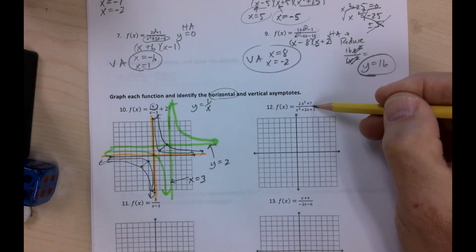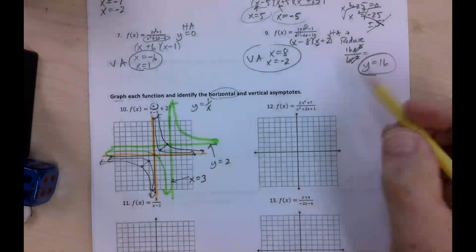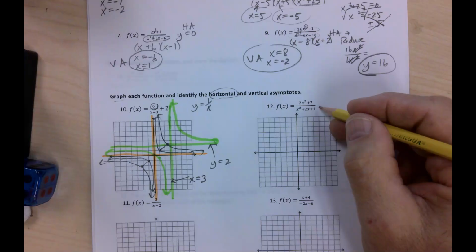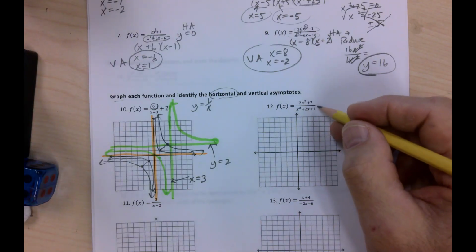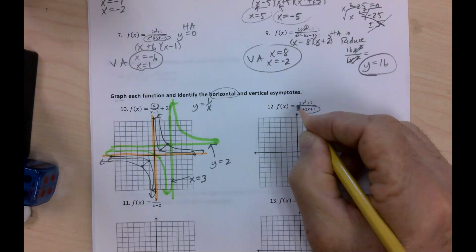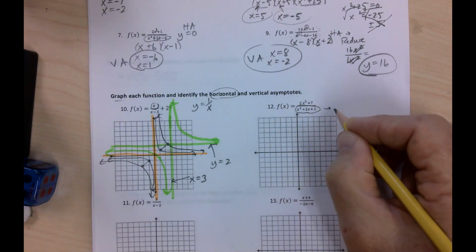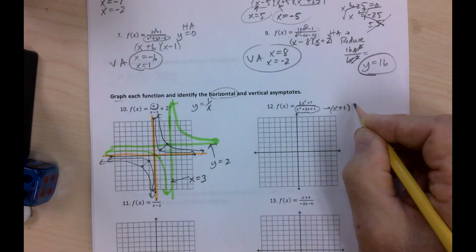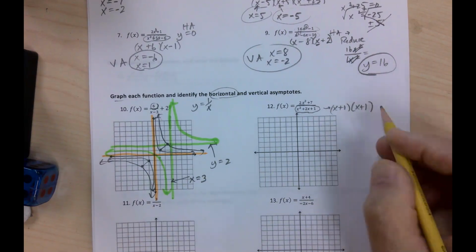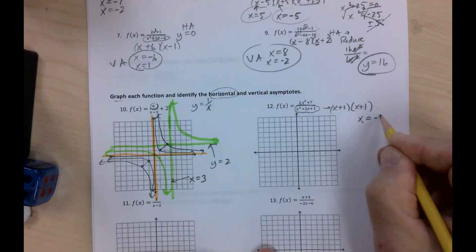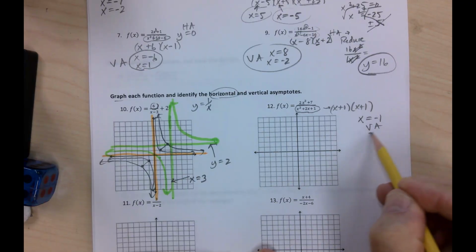This guy. So we look at this, they're taking it to the next level, they're saying graph it. Of course you can use your graphing calculator. We're going to try not to do that, but we got this guy right here. That's x plus 1, x plus 1. So as you can see, x equals negative 1 is going to be our vertical asymptote.